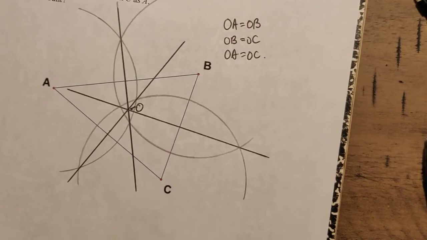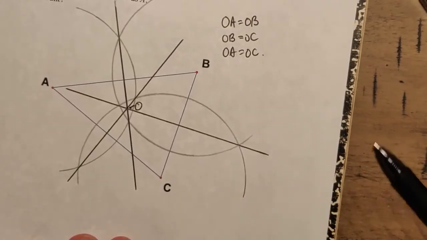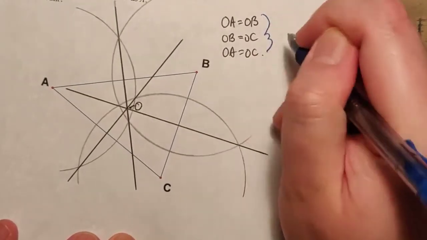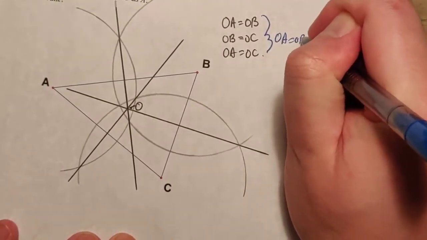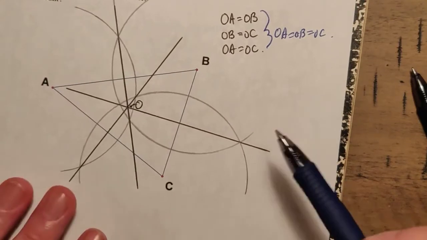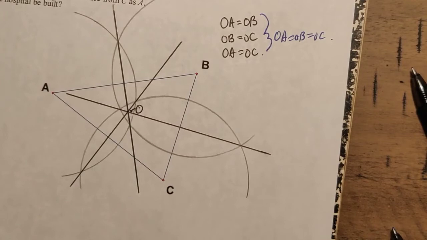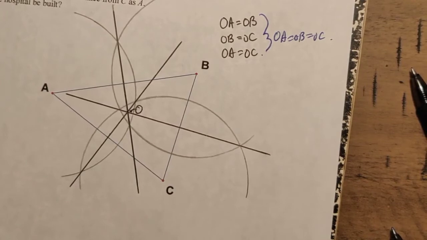Well, wait a minute. Hold on a minute. If that's the case, then that tells us something important: OA, OB, and OC are all exactly the same. Every single one of these distances is the same. So that means A, B, and C, these three towns, are all the same distance away from the center point O.